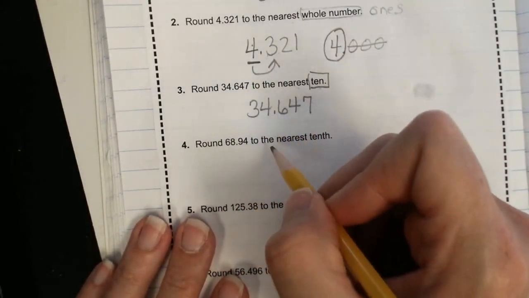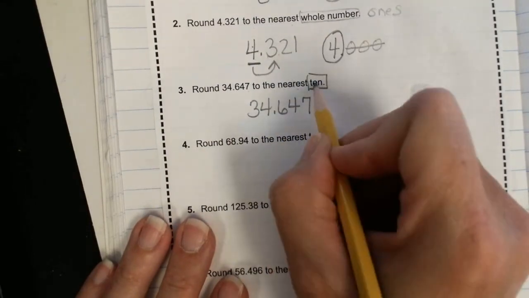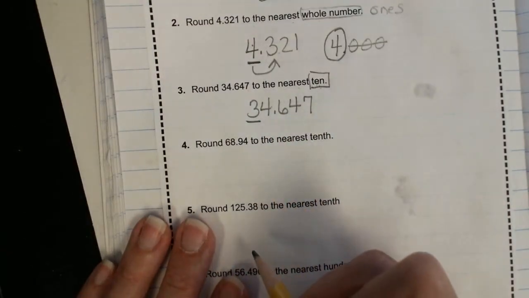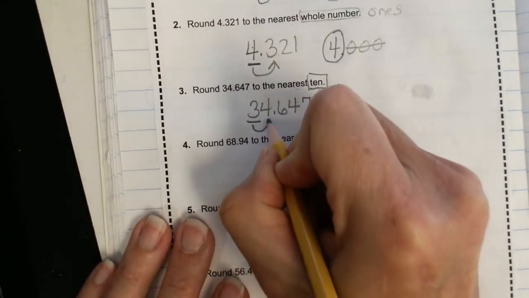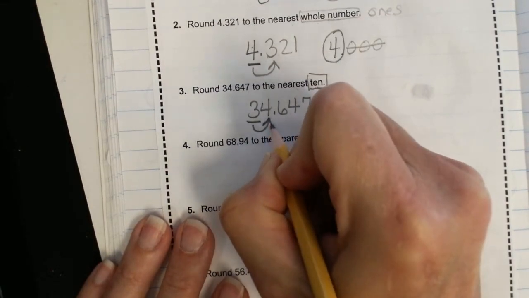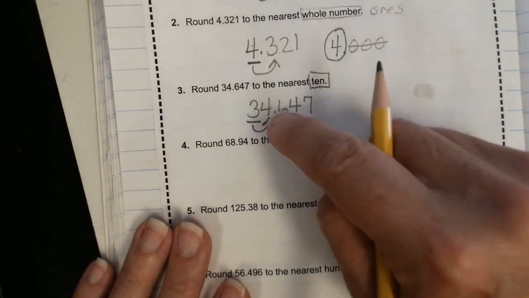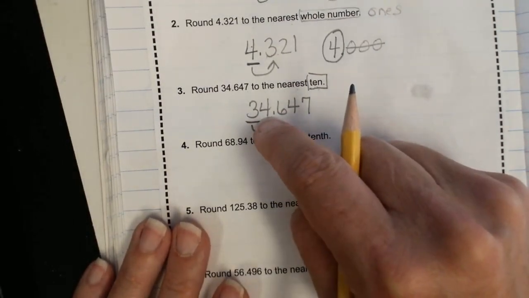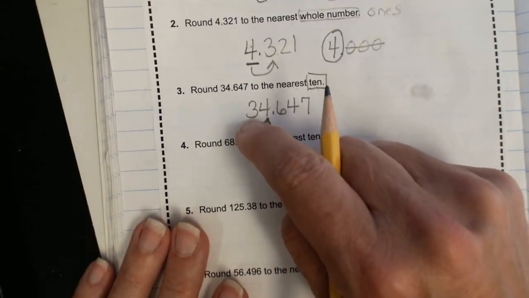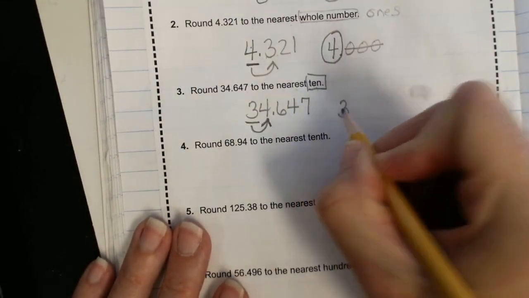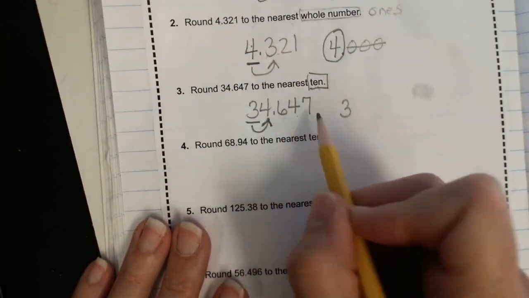Step 1, underline the place value you're rounding to. We're rounding to the tens place. We underline that place value. The 3 is in the tens place. We look next door to the digit to the right. It tells us what to do. All we have to ask ourselves, we have a digit here. I see that it's a 4. It's 4 or less, so we're not going to make any change to this 3. So we're going to start by writing a 3, and then all these other place values become zeros.